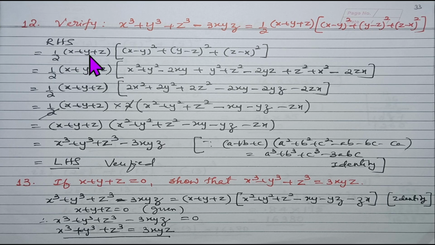That is half in the bracket x plus y plus z into (x minus y) whole square plus (y minus z) whole square plus (z minus x) whole square. That means half (x plus y plus z) as it is. Then apply (a minus b) whole square and expand it. Therefore it is x square plus y square minus 2xy. (y minus z) square is y square plus z square minus 2yz, and (z minus x) square is z square plus x square minus 2zx.